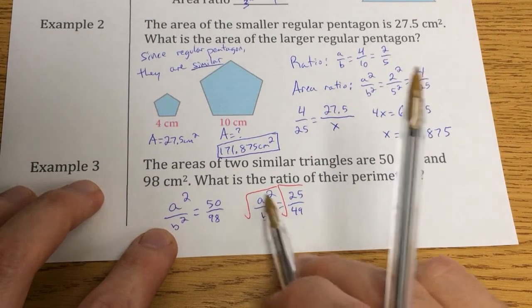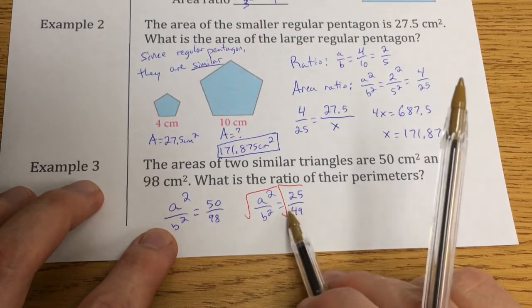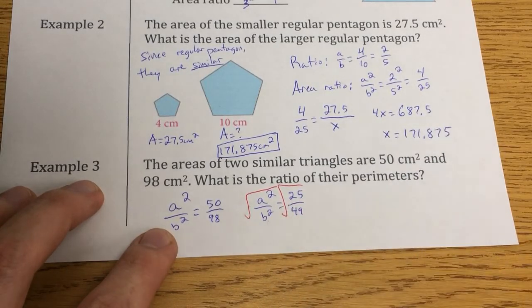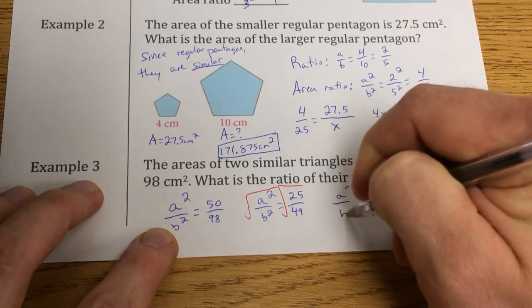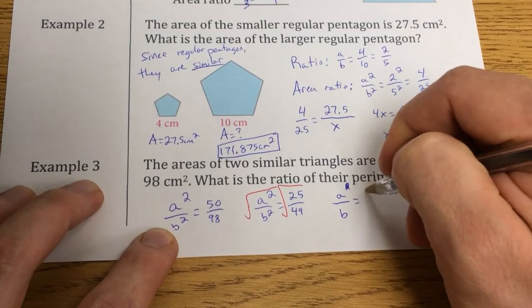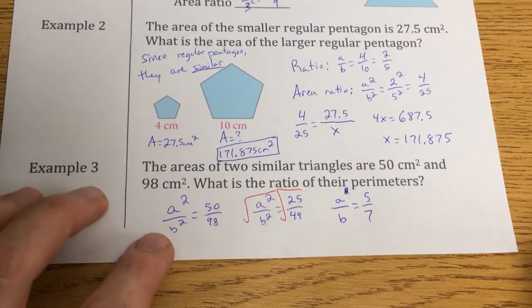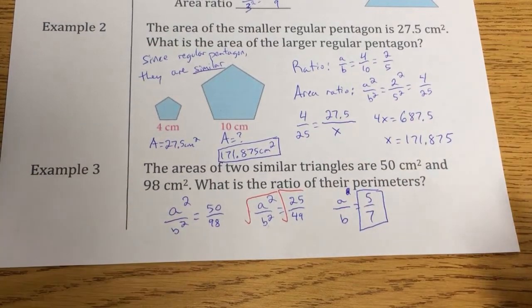And then in essence, it's going to be the square root of A squared over the square root of B squared would be equal to the square root of 25 over the square root of 49. And then I would get A over B would be equal to 5 over 7. So the ratio of the perimeters is given to me as 5 over 7.